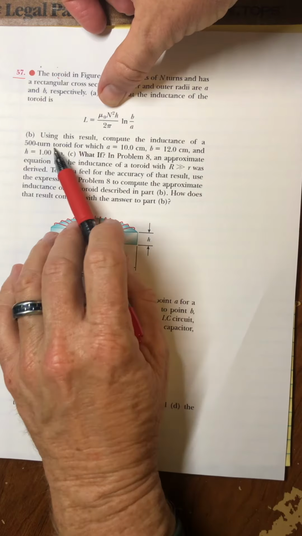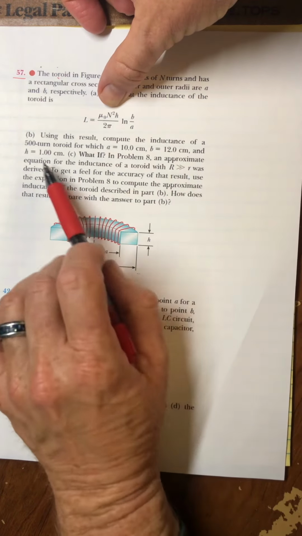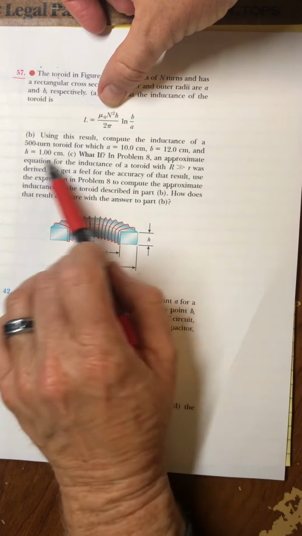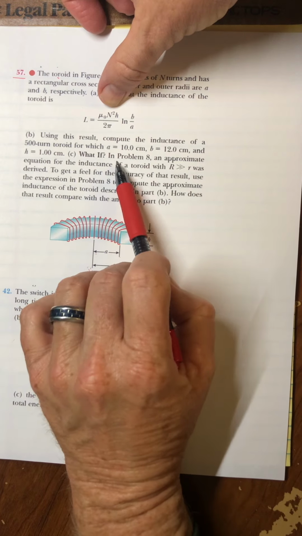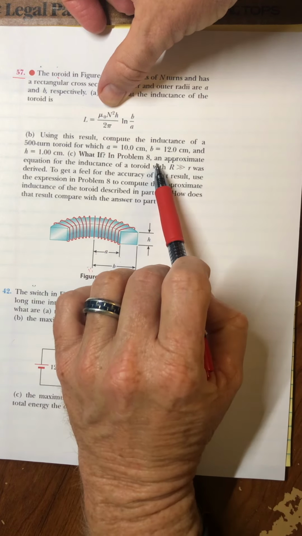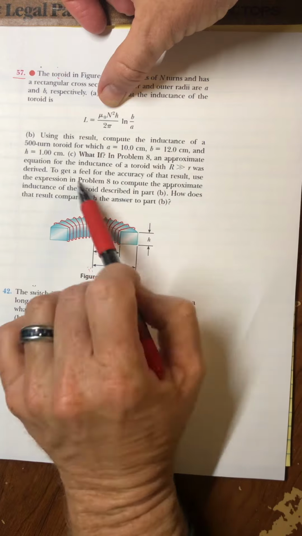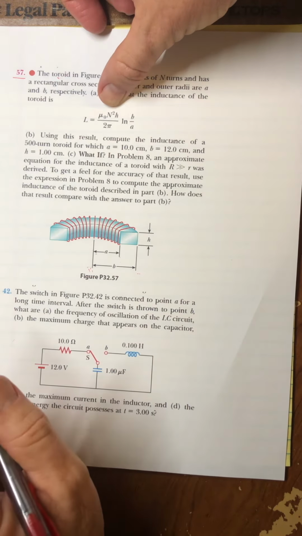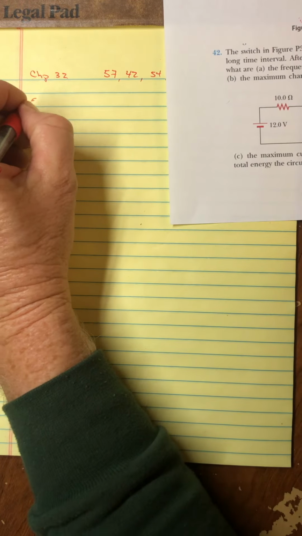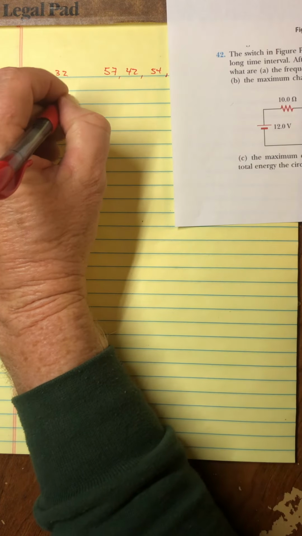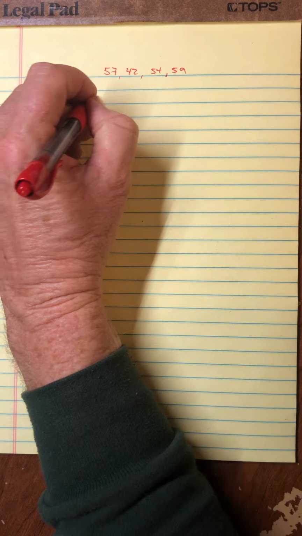Part B says, use this result to compute the inductance in problem 8 as an approximation. Well, let's worry about that when we get there. So let's do A, and I will start with the general idea of Faraday's law.